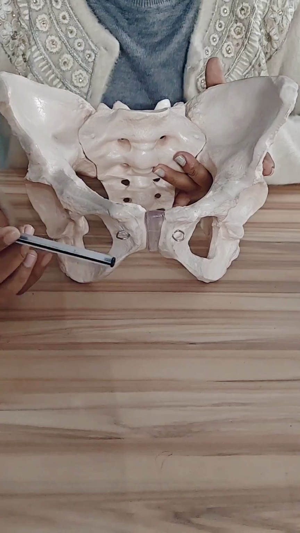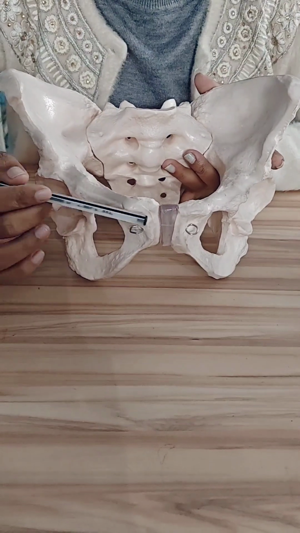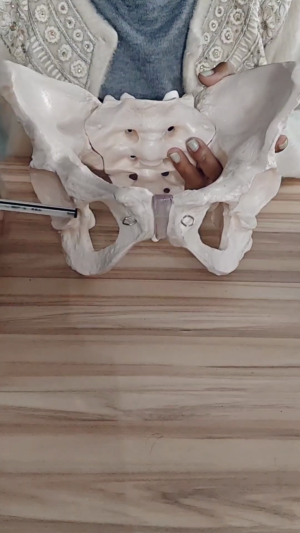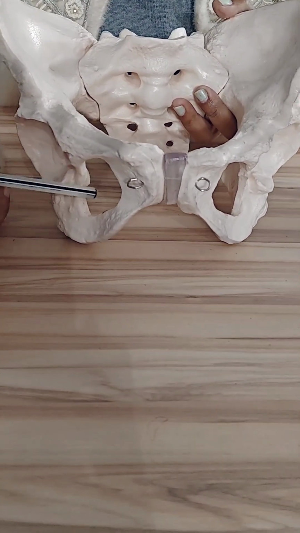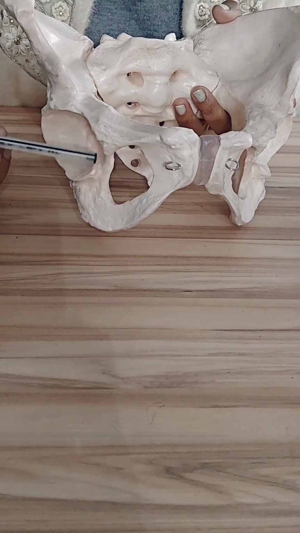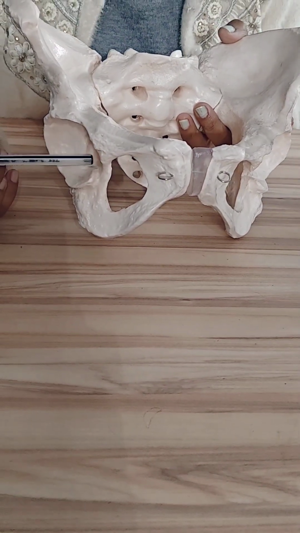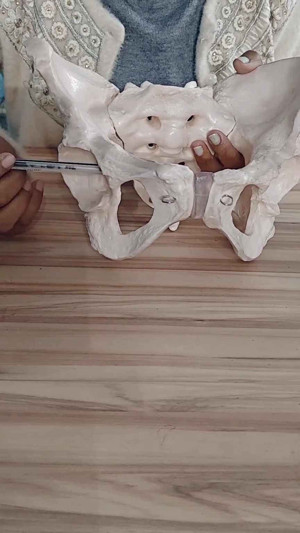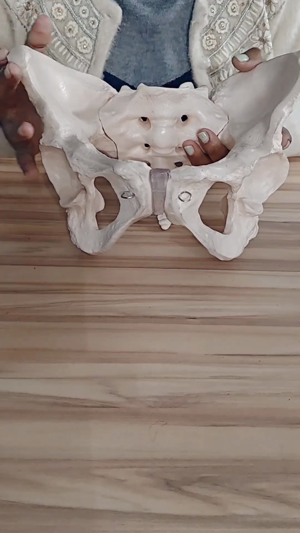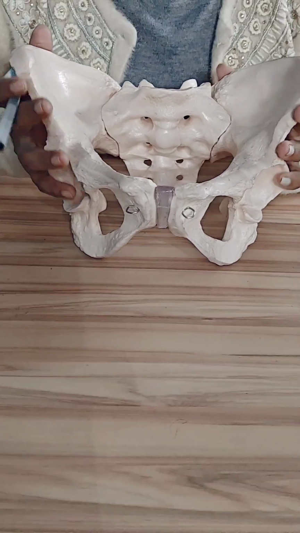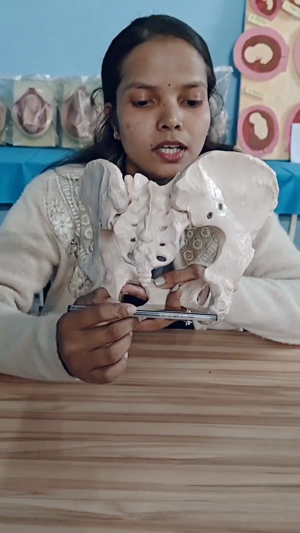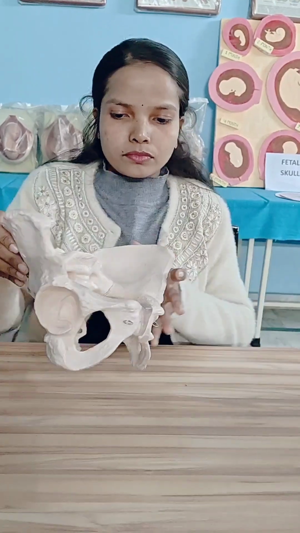So this pubic body, the rami and the ischium bone form a structure known as the obturator foramen, and this depressed cup-like structure is known as the acetabulum. From here the head of the femur bone connects. Okay, now we will see there are some notches present in the pelvis. This is the greater sciatic notch, and this is known as the lesser sciatic notch.